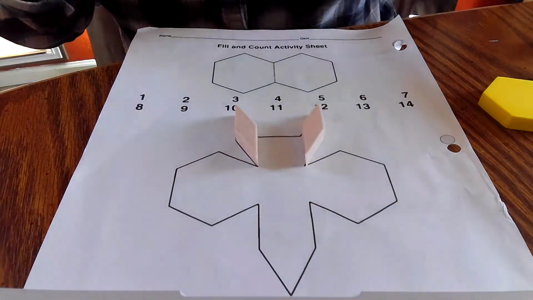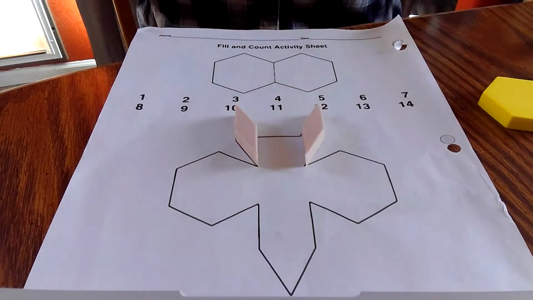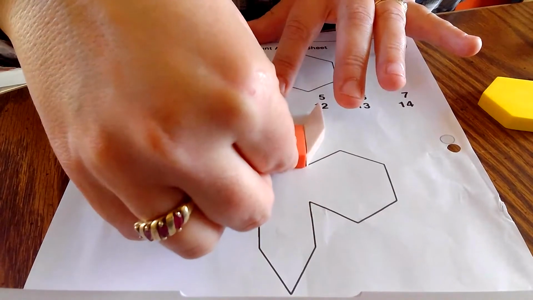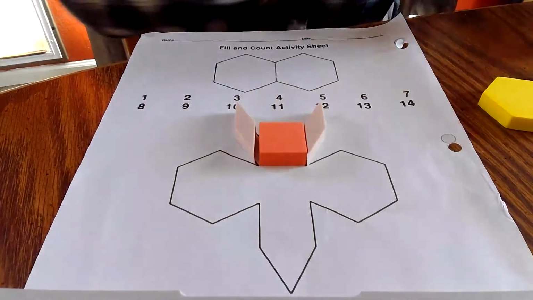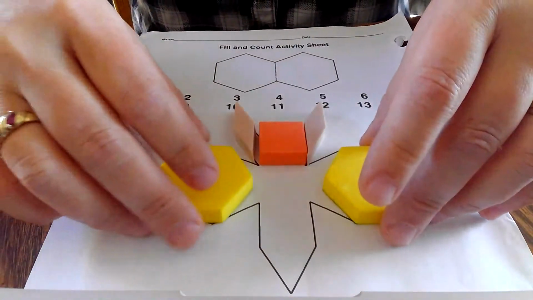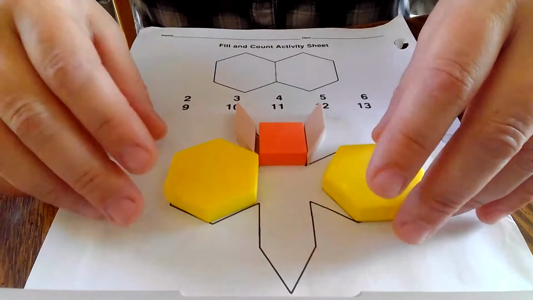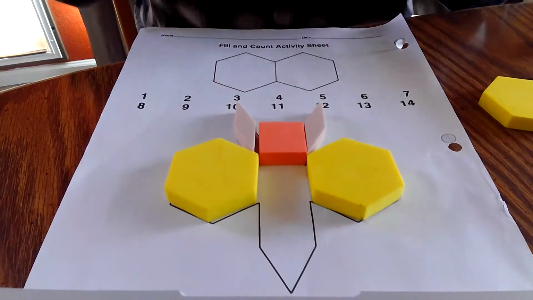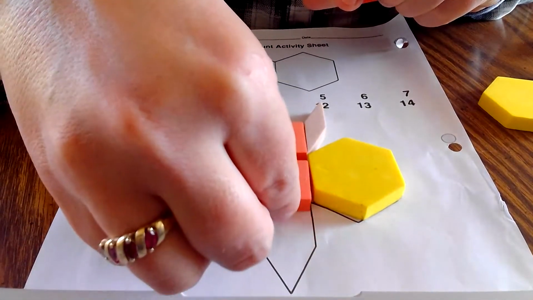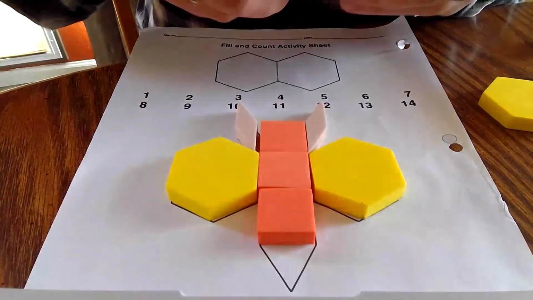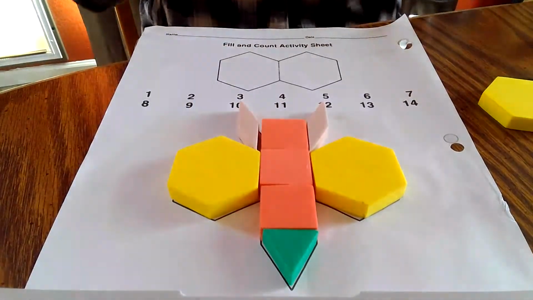If you remember, here are 2 rhombuses, which are also quadrilaterals. Now, I'm going to put a square here. Because I have used my hexagon so much, I know immediately that my hexagon will fit in these 2 places. I'm going to add some more squares and a triangle.